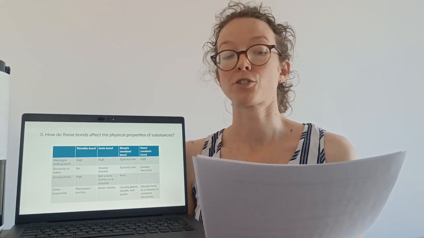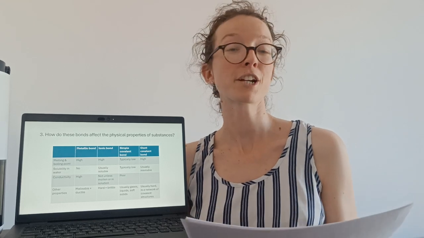Now, if we look at ionic compounds, on the other hand, they're usually solid at room temperature, but they're quite brittle and they're soluble in water. So this actually makes them really interesting for medicine and research, for example, in drug development.